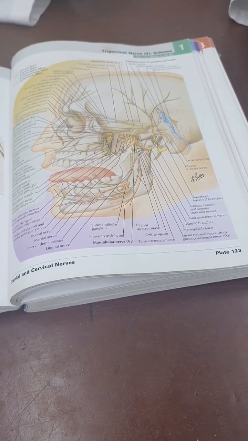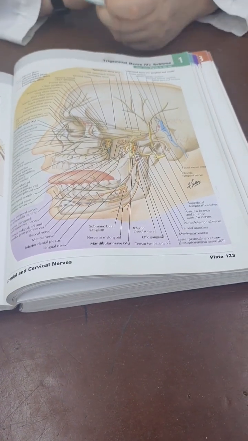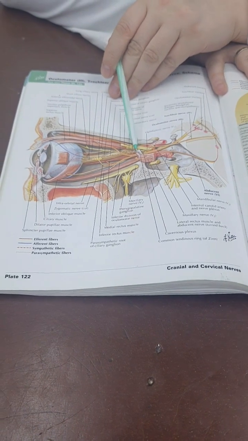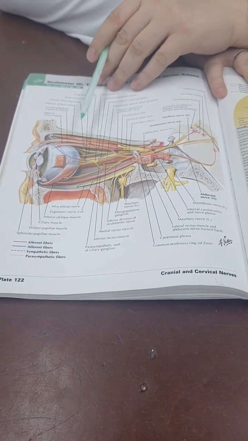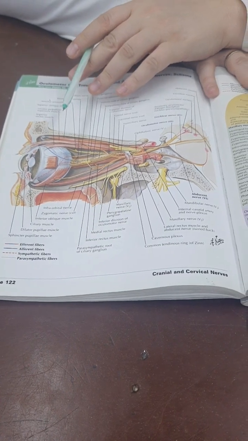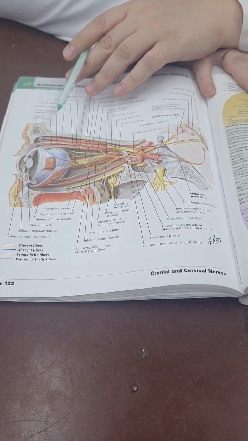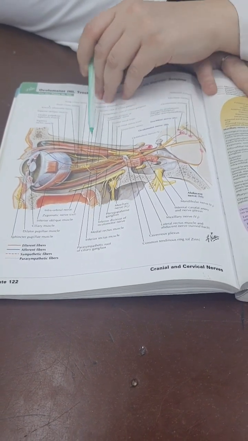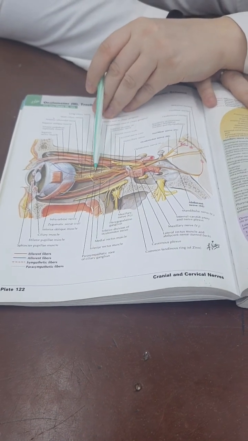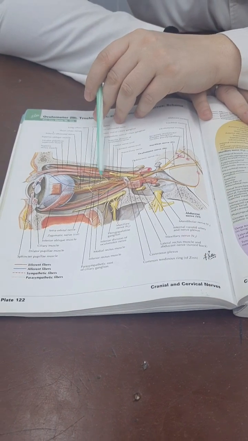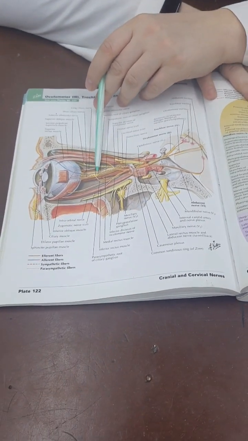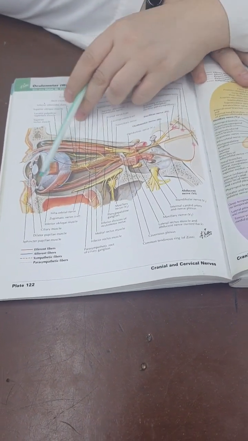And the last branch of the ophthalmic nerve is called the nasociliary nerve. The nasociliary nerve passes more medially, so we can see it here closer. And it will have totally 1, 2, 3, 4, 5 main branches. So the first branch is a ganglionic branch. It will be the sensory root of the ciliary ganglion. So it will bring the sensory fibers to the ciliary ganglion to innervate then the eye.